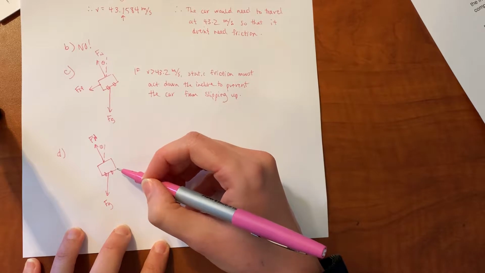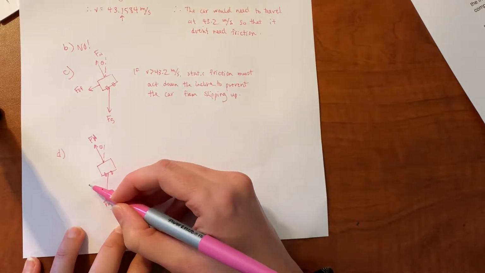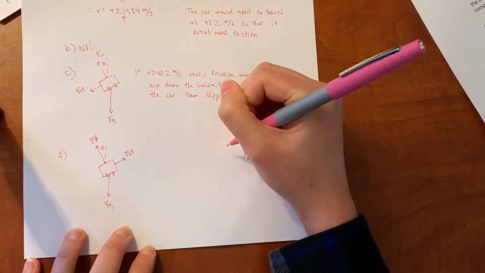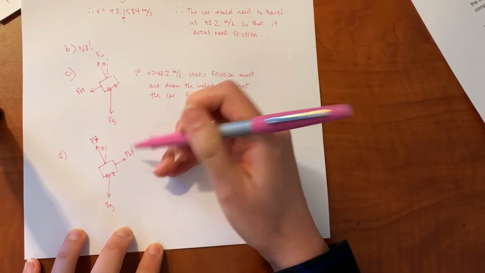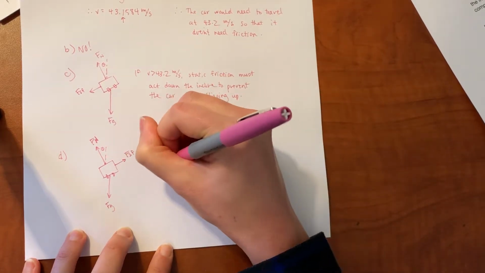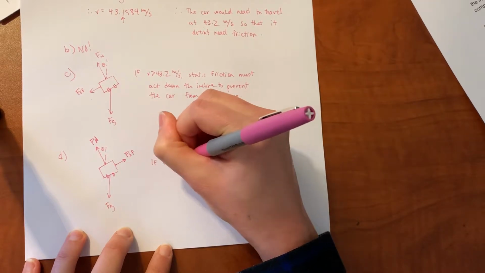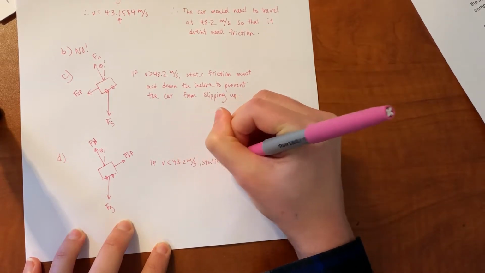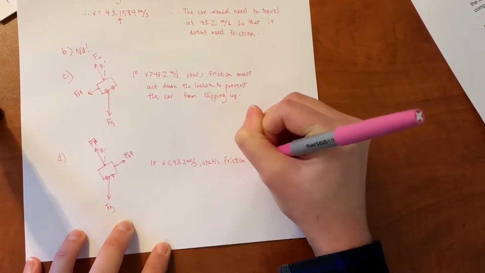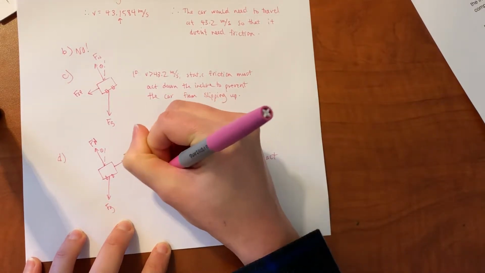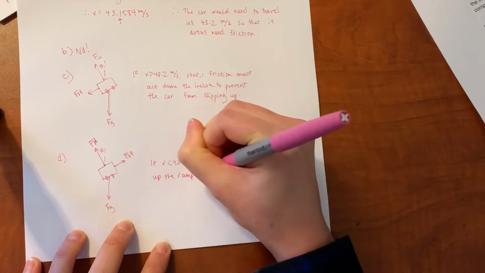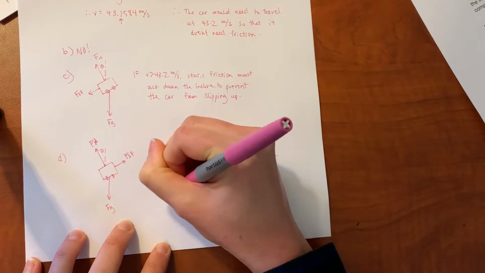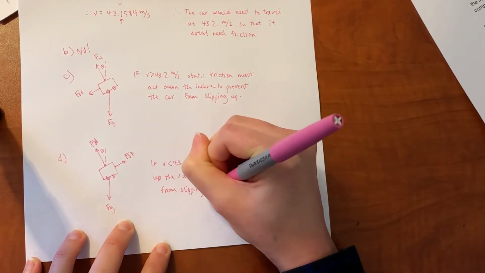Another way to think of this, if the car is going slower, it's going to tend to slip down the incline. To prevent it from slipping down the incline, we need some friction up the incline. Again, we don't want it to slip, so we have static friction. So if the speed is less than 43.2 meters per second, static friction must act up the ramp to prevent the car from slipping down.